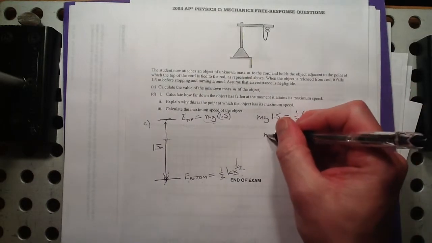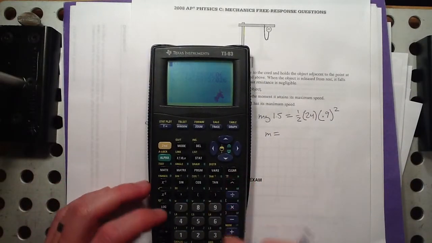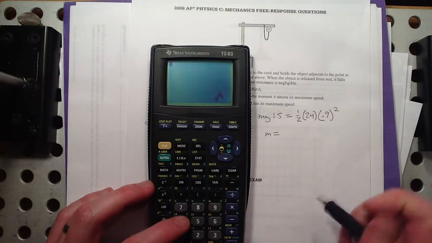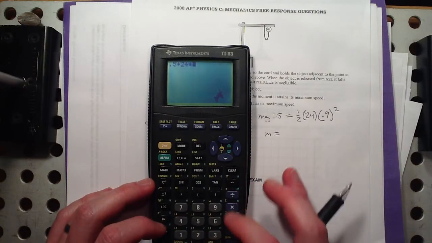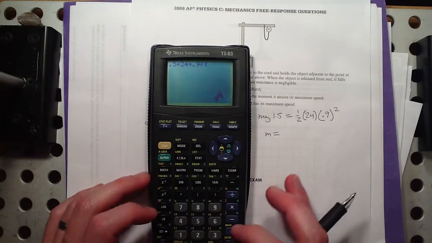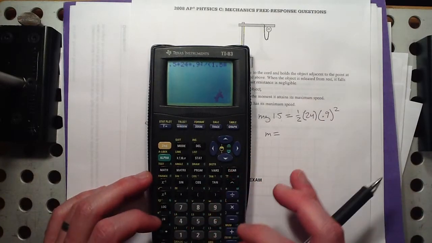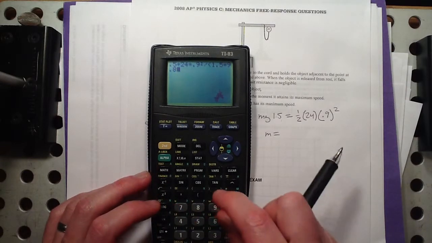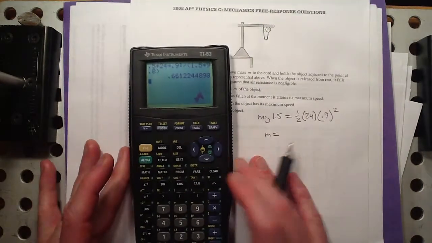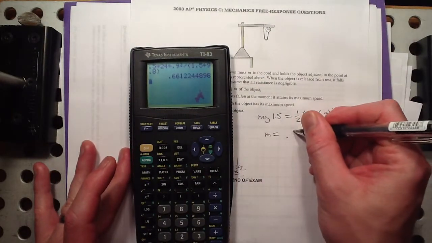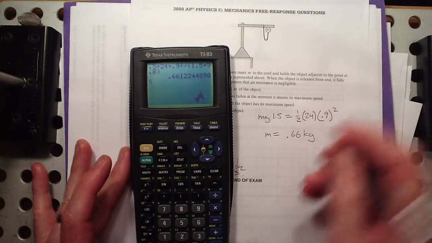And then solving for m here, let's see. We have m is equal to 1/2 times 24 times 0.9 squared divided by 1.5 times g, which is 9.8, which gives us about 0.66 kilograms.